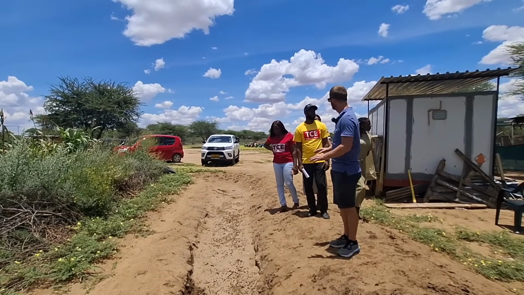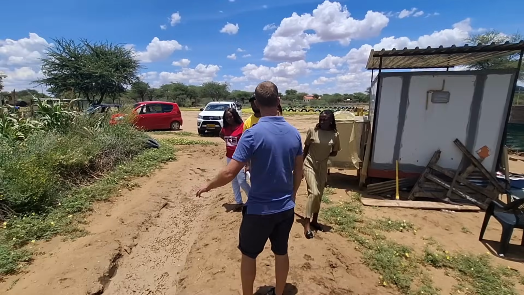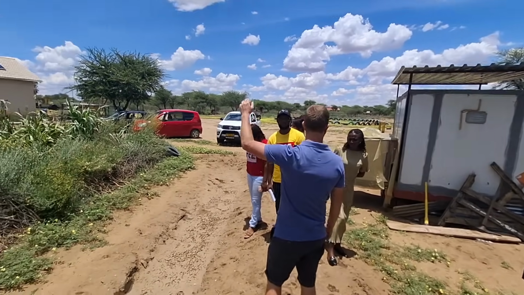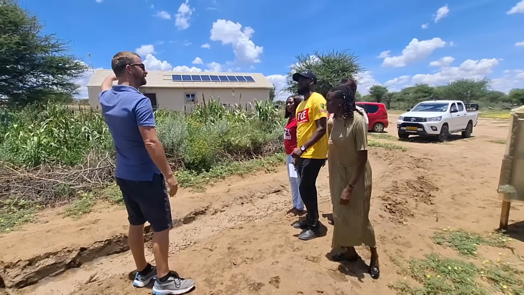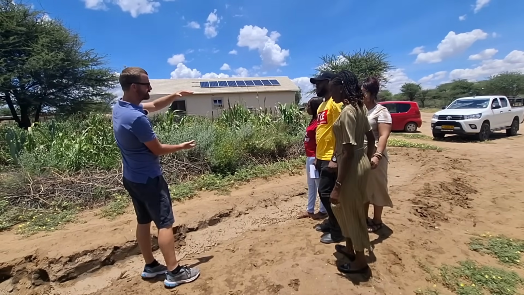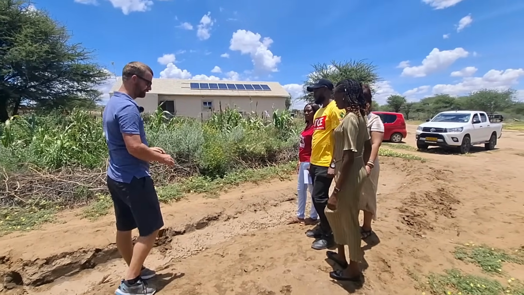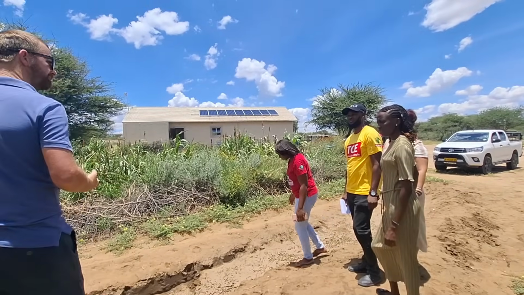So we get an average of 450 millimeters in Otjiwarongo, but here you can say we get maybe a meter or more of water every year, because you catch all of that. Maybe we get 2 meters of water here. So much water goes into this swale, so you increase your rainfall artificially, you can almost say.